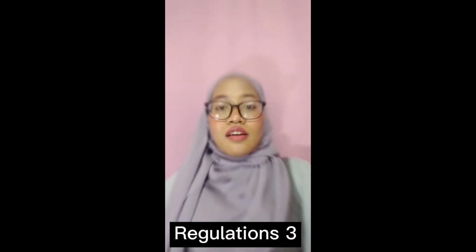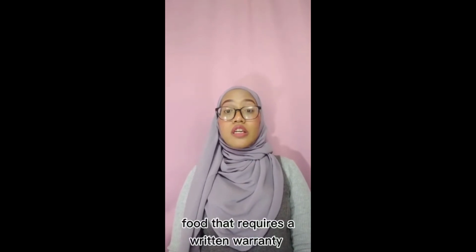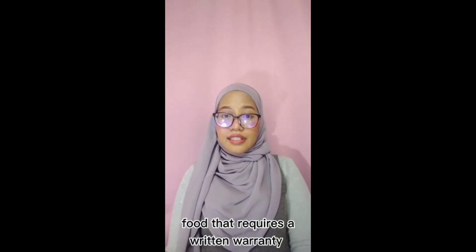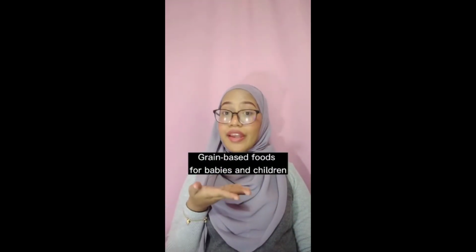Regulation 3. Food that requires a written warranty. Number 1 is mixed food for babies and children. Number 2 is grain-based food for babies and children. Number 3 is dye. And number 4 is flavoring ingredient.